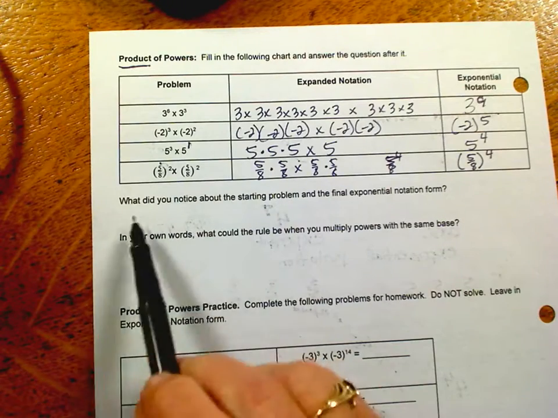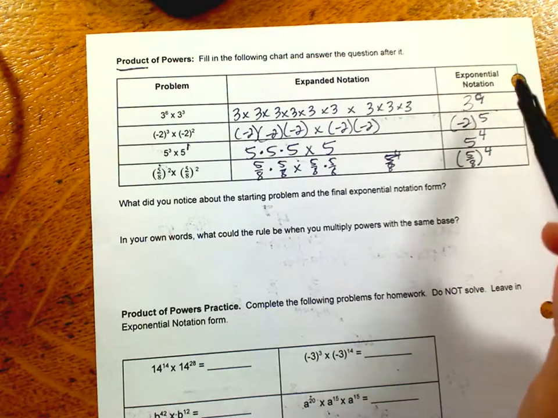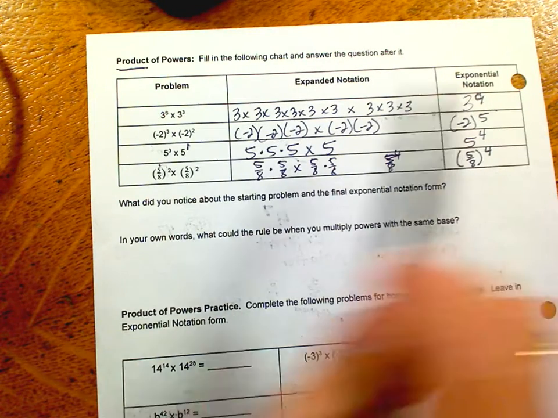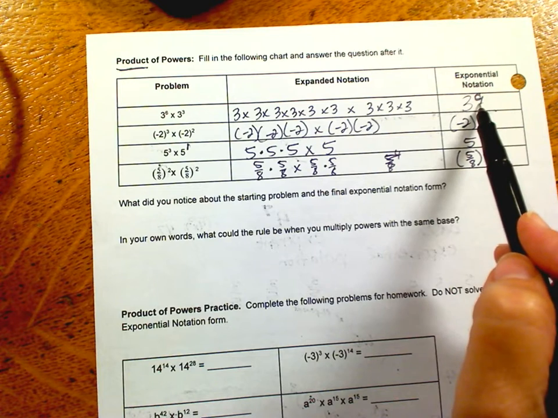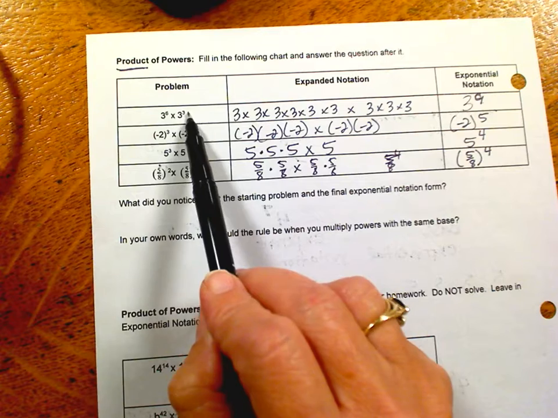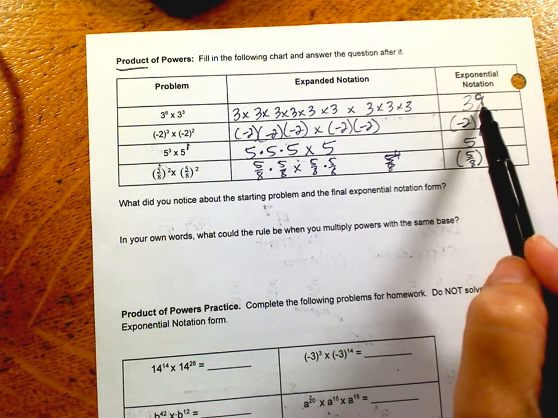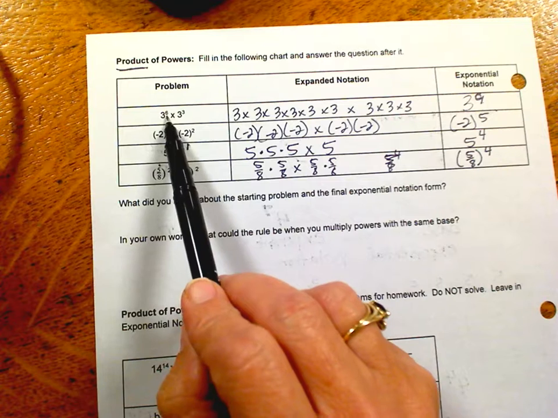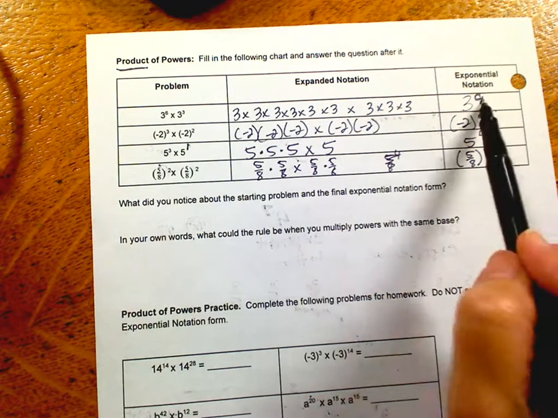Okay? All right. What did you notice about the starting problem here and the final exponential notation problem? What did you notice about the exponents? Hopefully you noticed that when you are multiplying by the same base, you add the exponents.